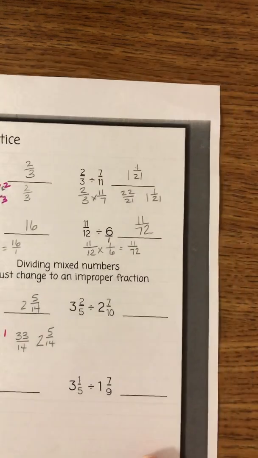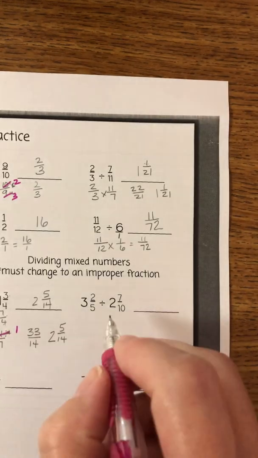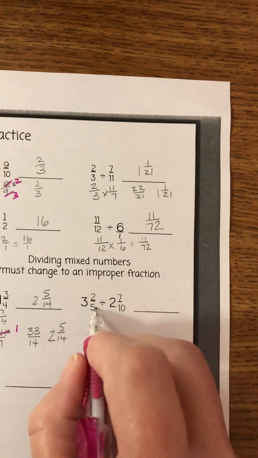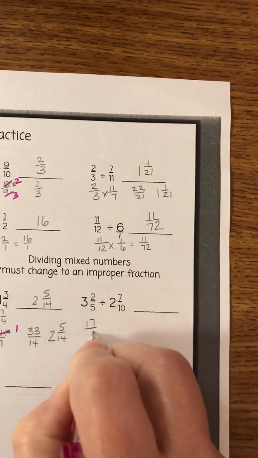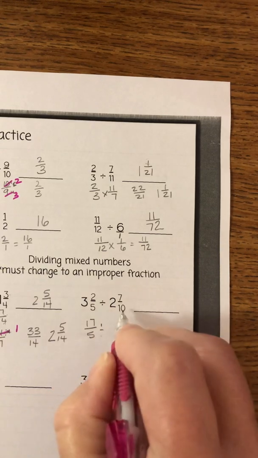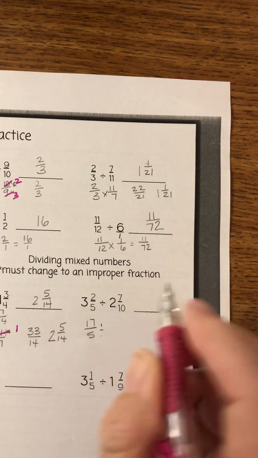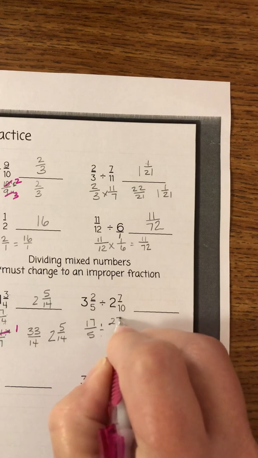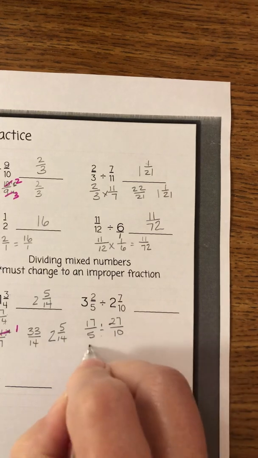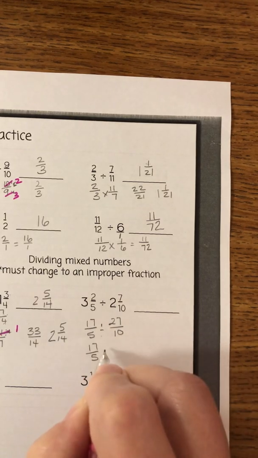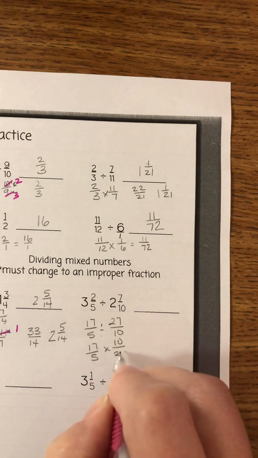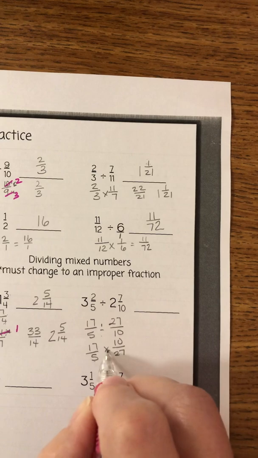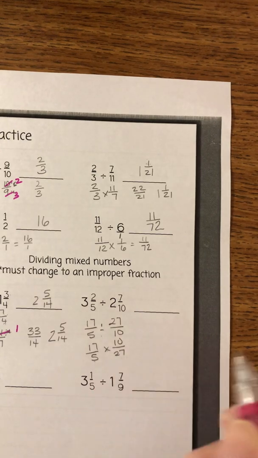All right, let's look at our second example. So again, make them an improper fraction. So 5 times 3 is 15, plus 2 more is 17/5. Divided by 10 times 2 is 20, plus 7 is 27/10. Now we can kiss it. So remember, keep it, switch to multiplication, switch to the reciprocal.